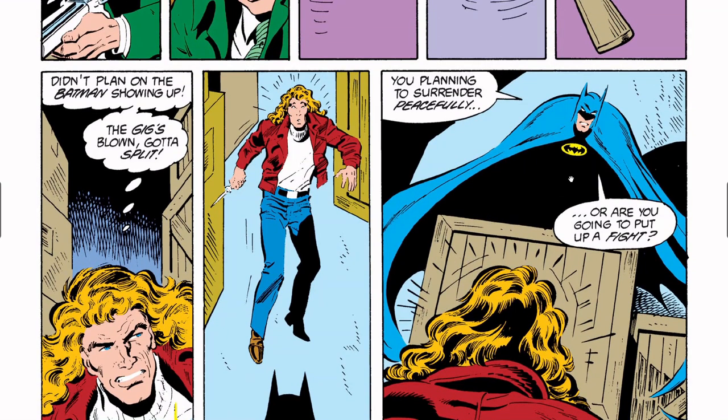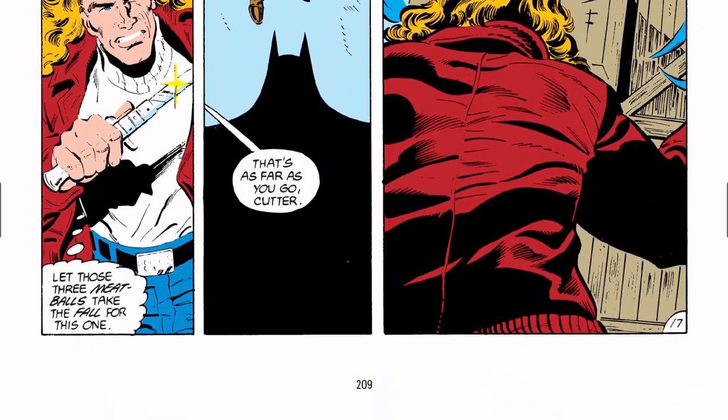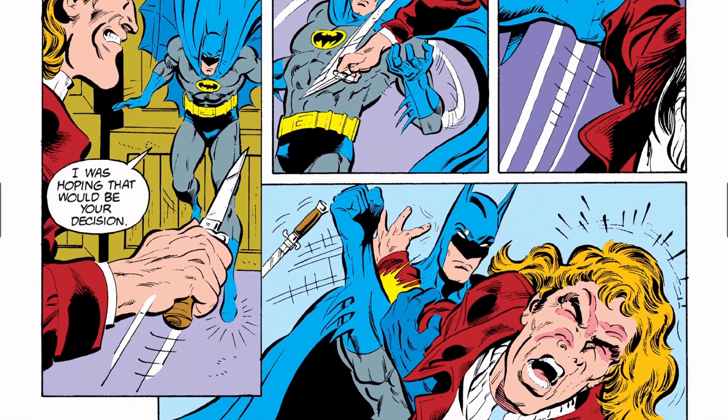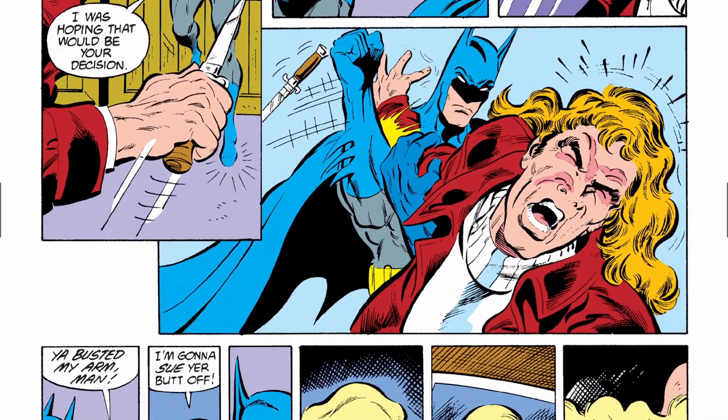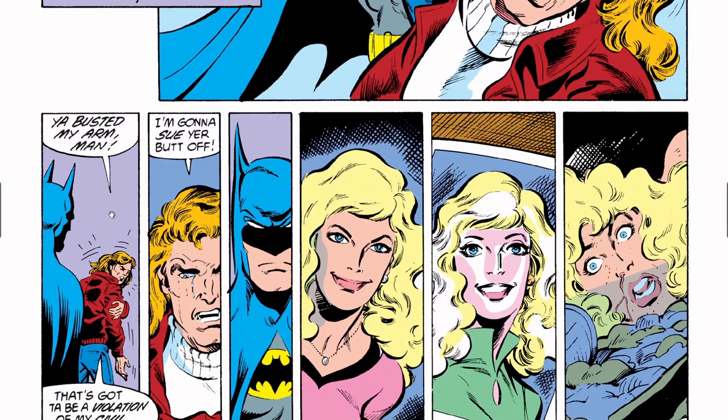And Batman says, "Are you going to surrender peacefully, or are you going to put up a fight?" And Cutter says, "Stay back, I'll cut you." And Batman says, "I was hoping that would be your decision." And grabs the guy and probably breaks his arm or dislocates his elbow, one of the two. Says here he busted his arm.